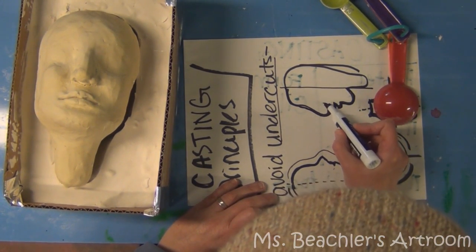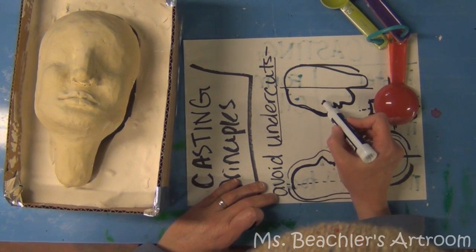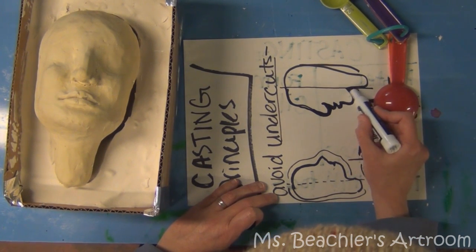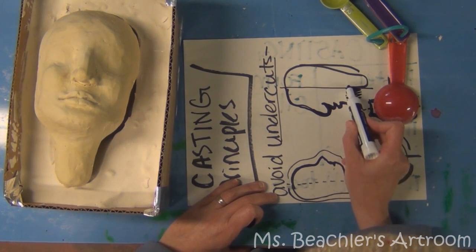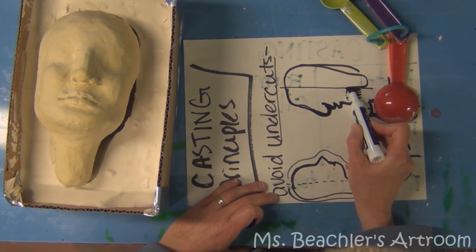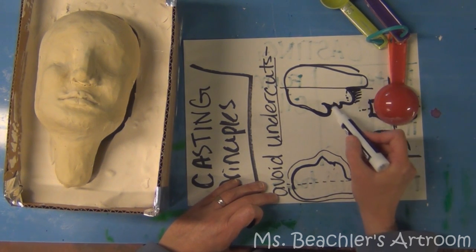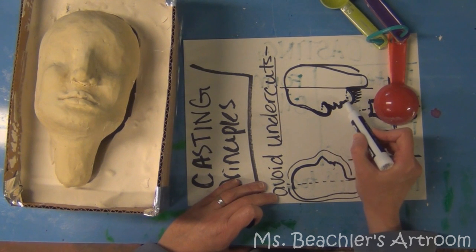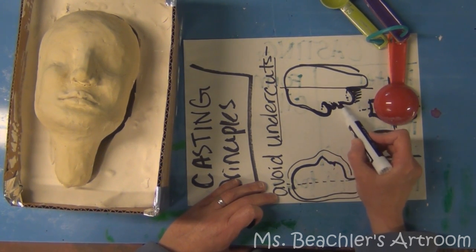Because any form that curves back around on itself, the plaster is going up here, it's going to fill up here, and it's going to be hard to get that chin up through this area that sticks out, and it's going to be hard to get this nose up over this little curve. Same thing with the mouth. The mouth curves down, the bottom lip and the top lip.